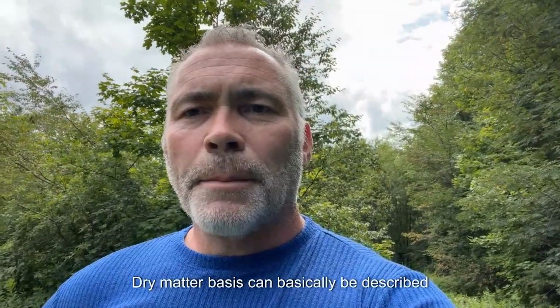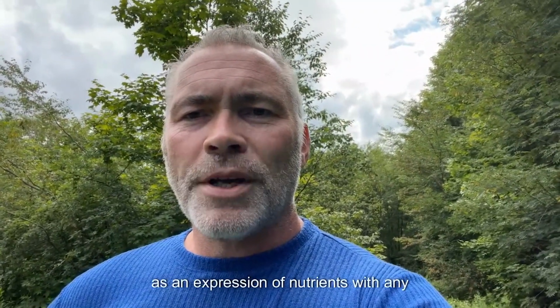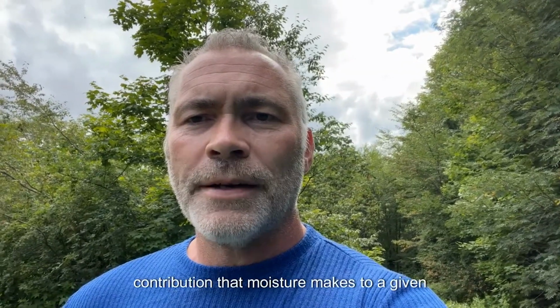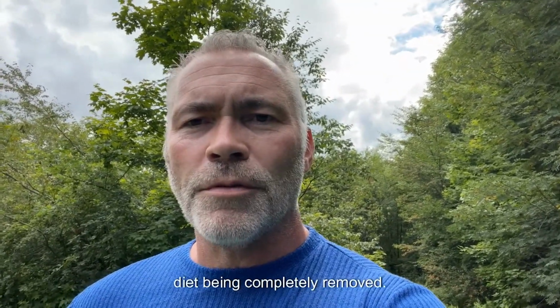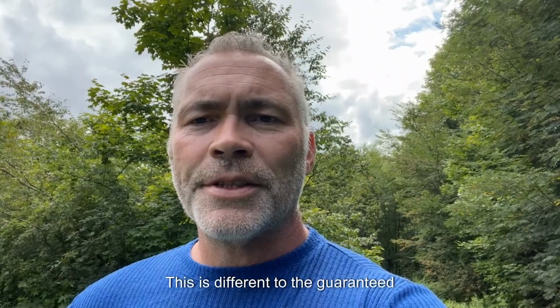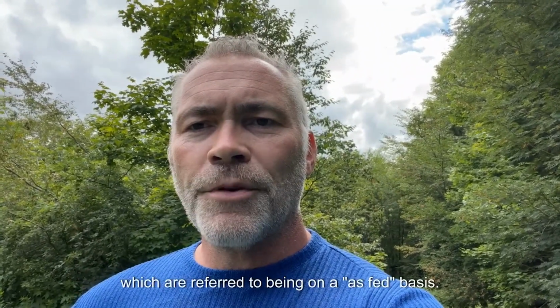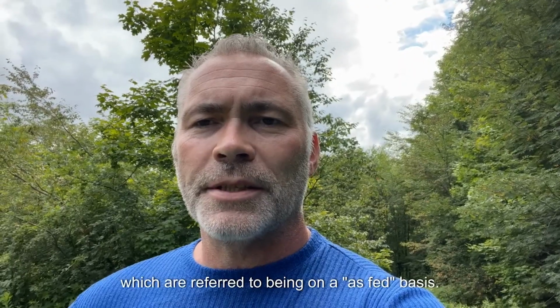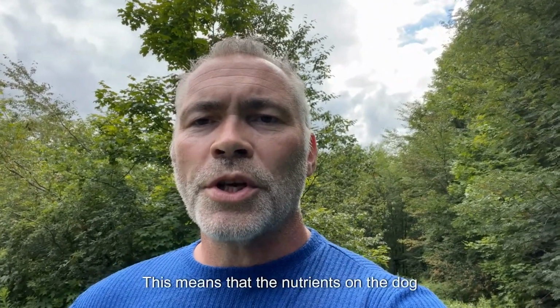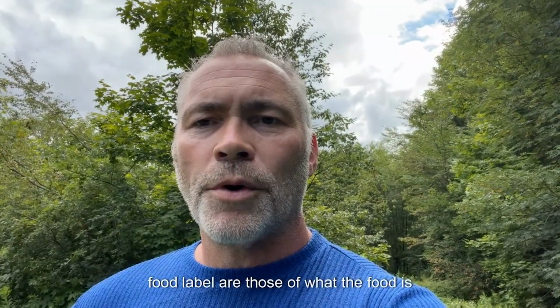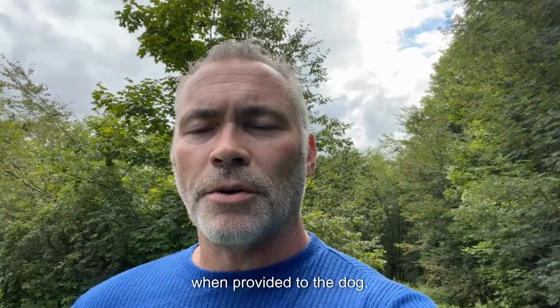Dry matter basis can basically be described as an expression of nutrients with any contribution that moisture makes to a given diet being completely removed. This is different to the guaranteed analysis information on a dog food product, which is referred to as being on an as-fed basis. This means that the nutrients on the dog food label are those of what the food is when provided to the dog.